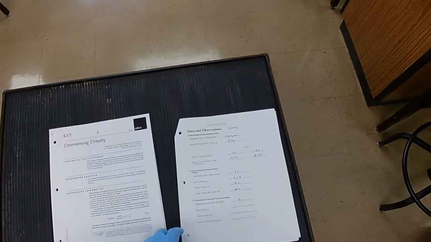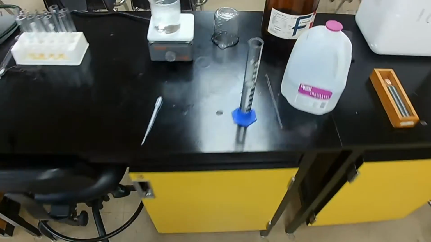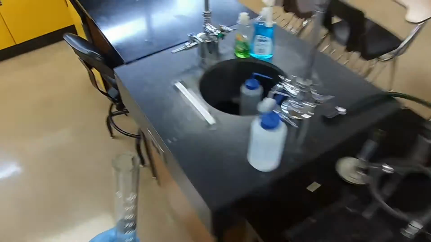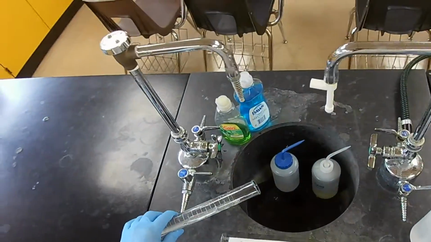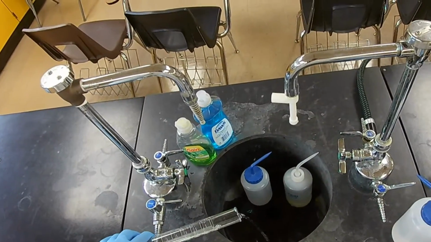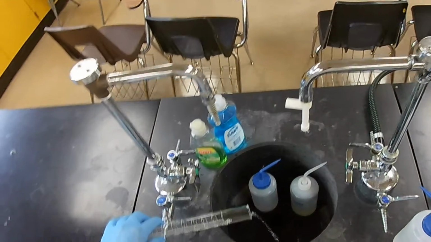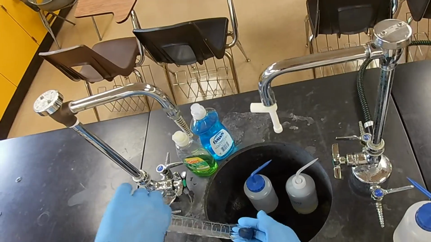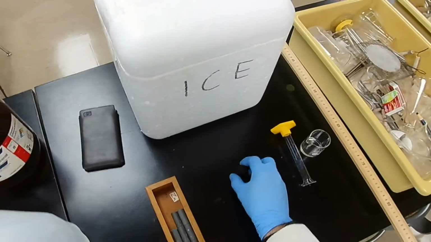Okay, one last one. First we have to do is, for the water, this is distilled water, no potential for hazard of contamination, and then get our stopper out. You can dry it with a paper towel, but I'm going to set it aside and let it evaporate.